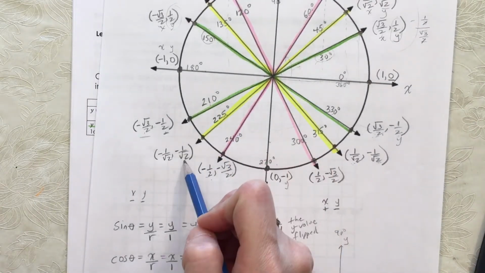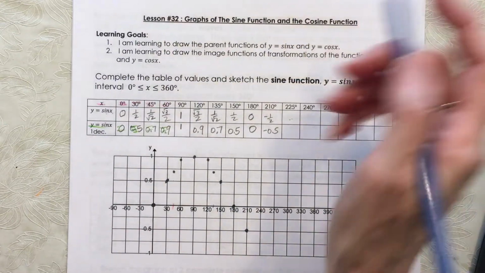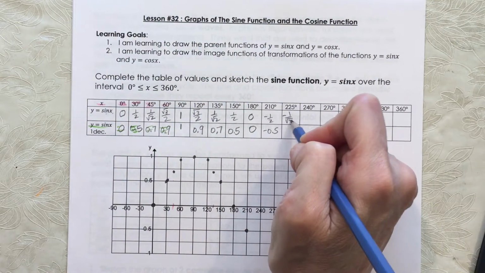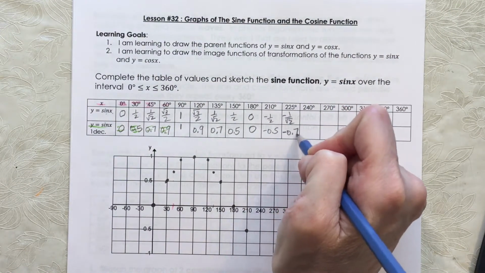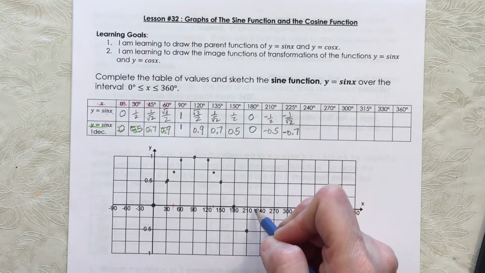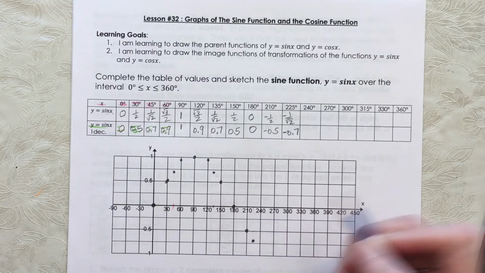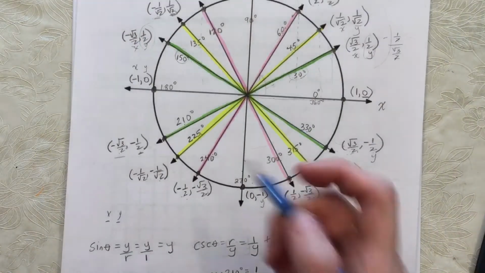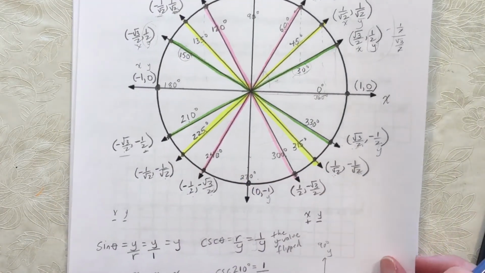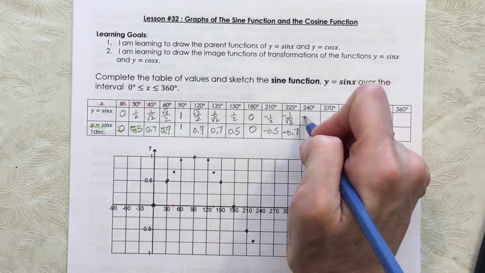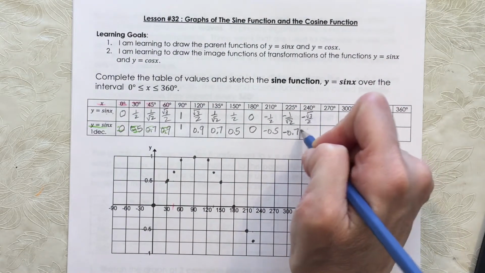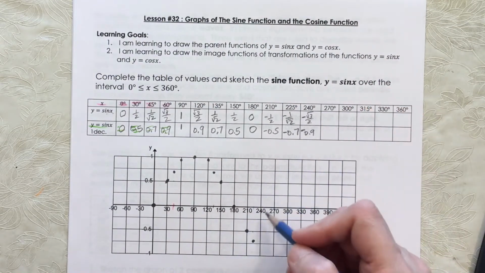225, the y value is negative 1 over root 2, which would be negative 0.7 to 1 decimal place. And that's going to be 15 degrees more, 225 than 210. So about here. Sine of 240 is negative root 3 over 2, or about negative 0.9.